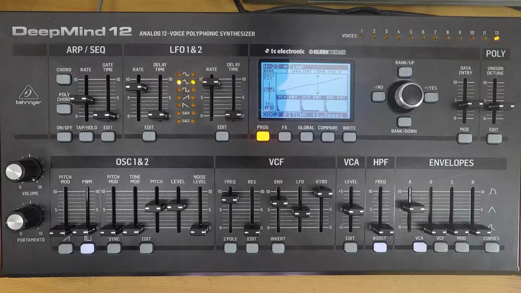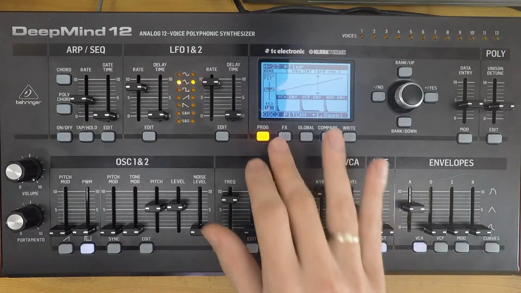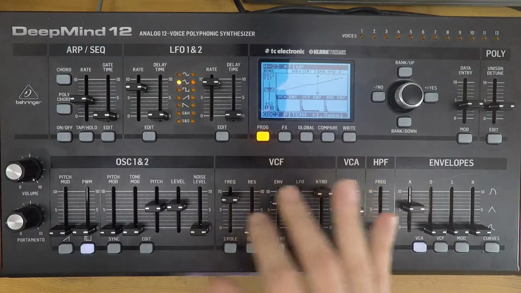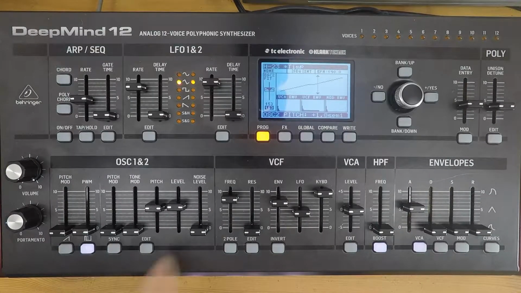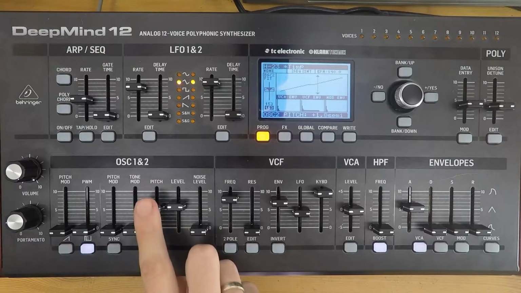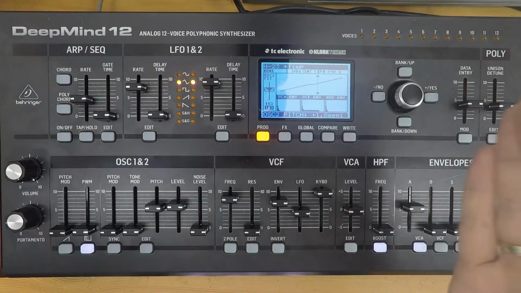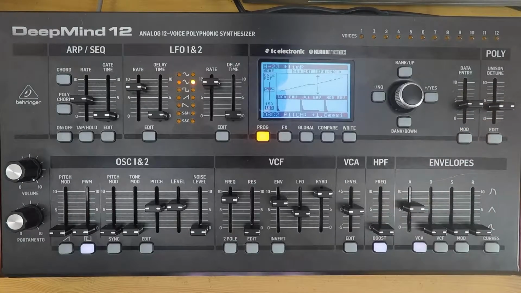Timpani. It's similar to many previous patches we created. Two oscillators, square wave plus sub oscillator, which is also square wave. They are strangely pitched. We got like 1.8 semitone here to create that strange percussive detune.